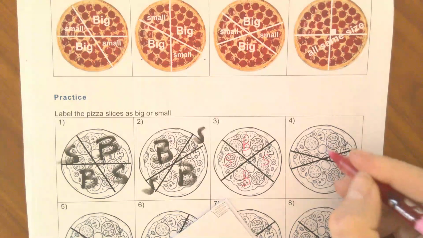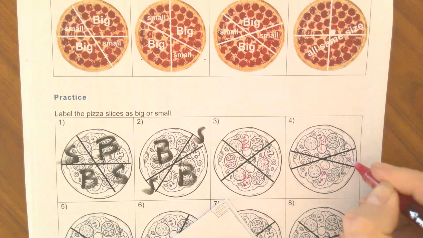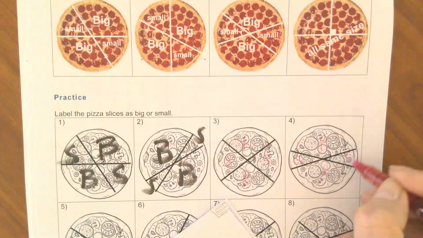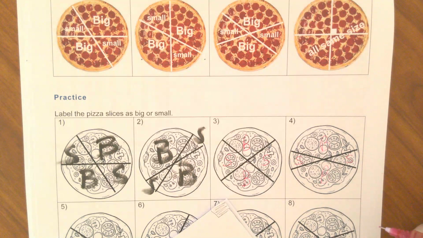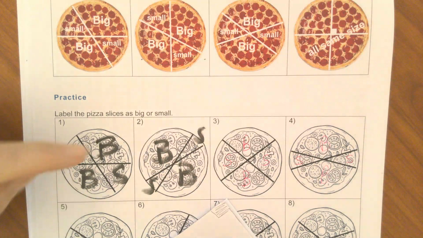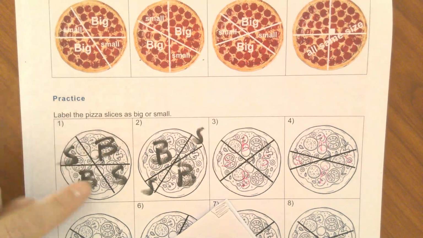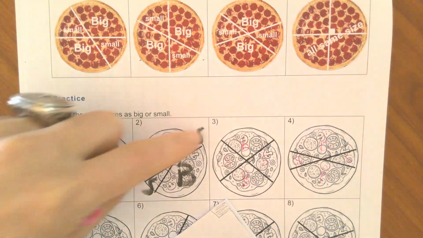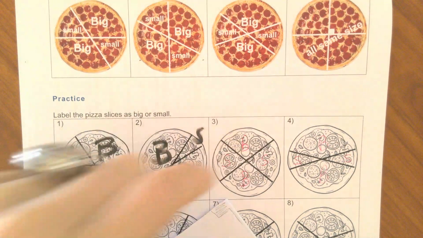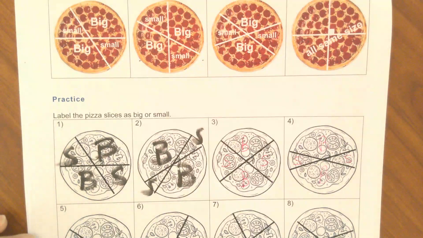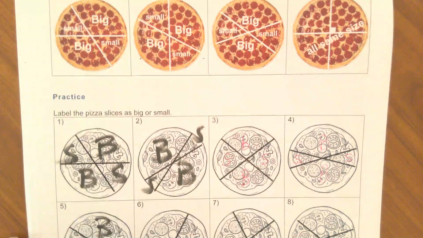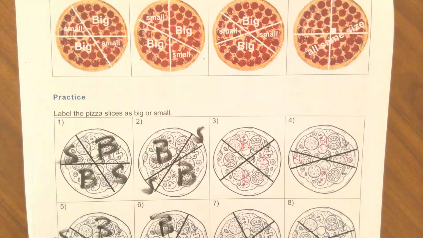This one, oh, this is big, big, small, small. You can see that that pizza is smaller. Okay, now if it's cut right in the middle, the bigs are across from each other, the smalls are across. Whatever's across from each other is always the same. So here, this is big, so this is big. This is small, so this is small. That's big, big, small, small.